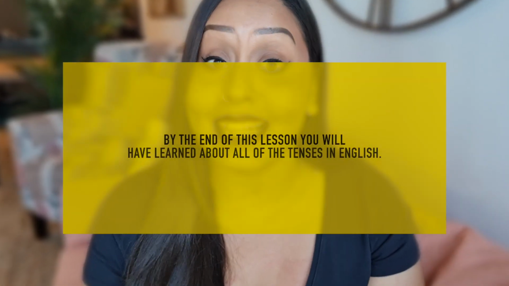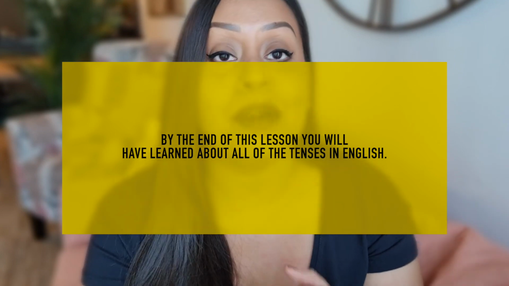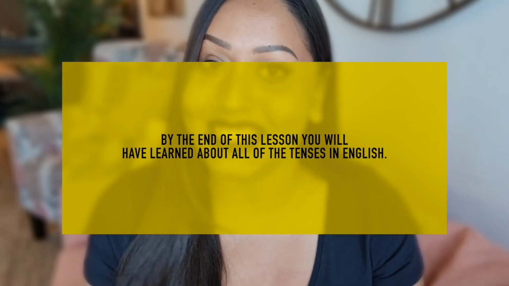Okay, so another example, by the end of this lesson, you will have learned about all of the tenses in English. All right, so again, this is to talk about something that will be completed by a certain point. So by the end of the lesson, that's a specific point. You will have learned about all of the tenses in English.